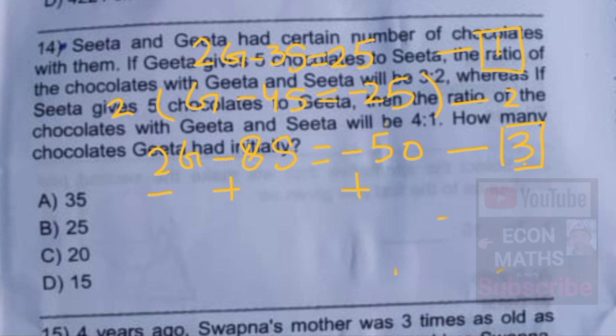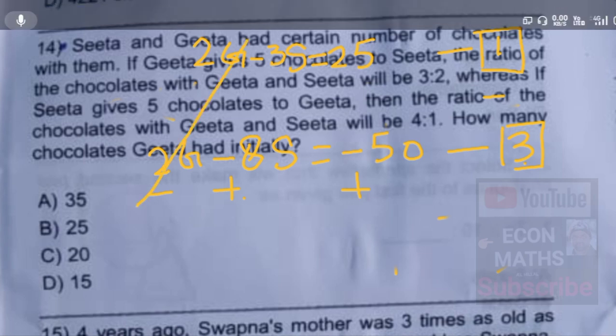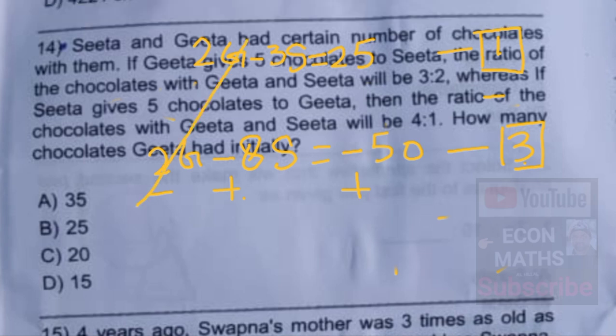I will rub this so that the answer gets clear. So I have subtracted these two. When we subtract equation 3 from equation 1, this will become minus, this will become plus, this will become plus. So 2g and 2g get cancelled. Now we have minus 3s plus 8s, so this is 5s. Now 5s is equal to 25 plus 50, which is 75, or s is equal to 75 divided by 5, which comes out to be 15.